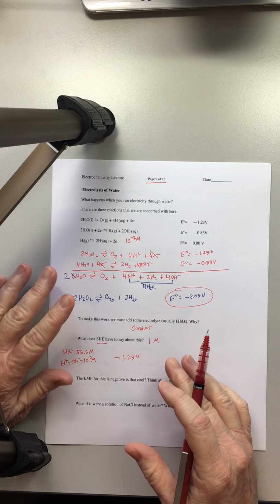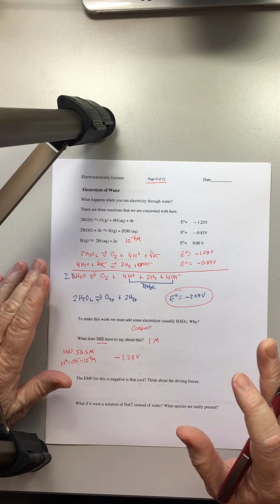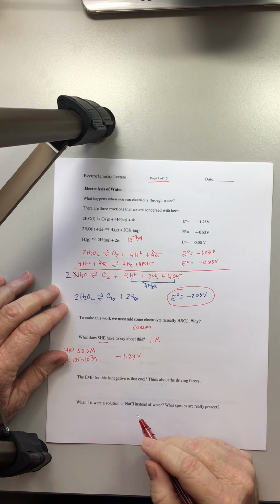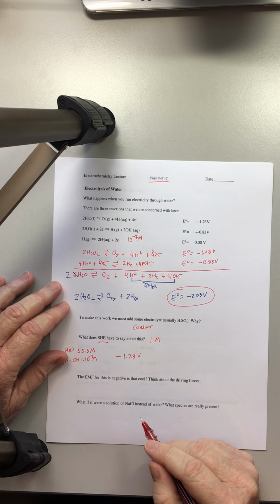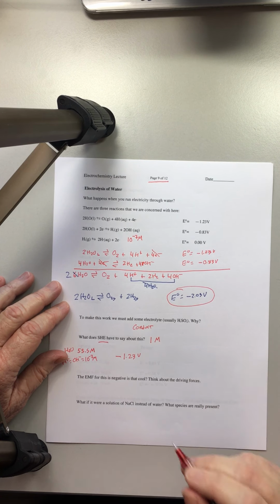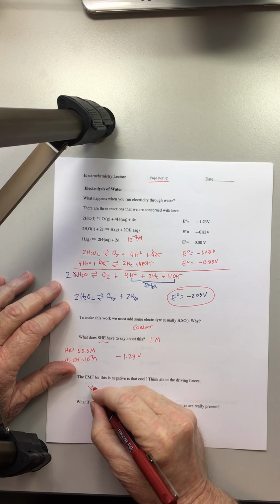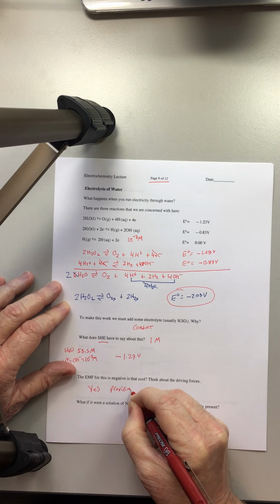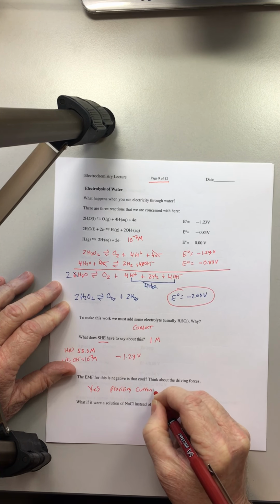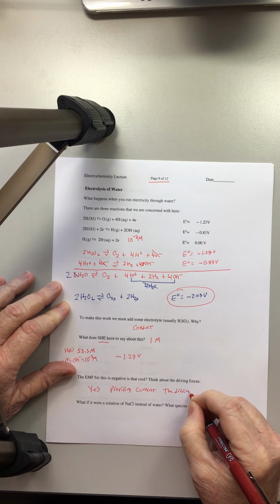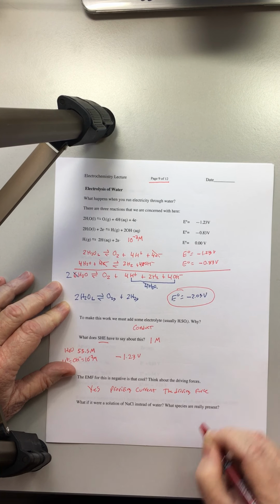So, even though the EMF says we need negative 2.03 volts to make this happen, it'll happen at about negative 1.23 volts itself, okay? So, this is a non-standard condition. Even though it's at 25 degrees Celsius, it's non-standard because the water is much more concentrated than the 1 molar that these standard reactions are based on, okay? So now, the EMF is negative. Is that cool? Yeah. We are providing current, or what we might call the driving force, for the reaction to happen.